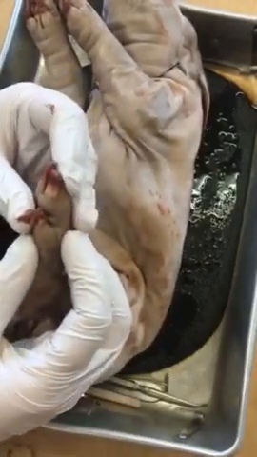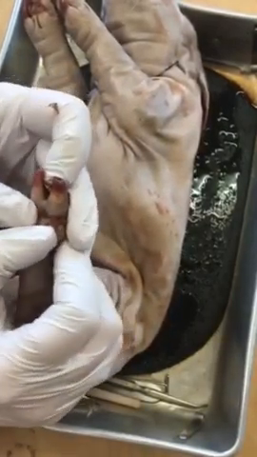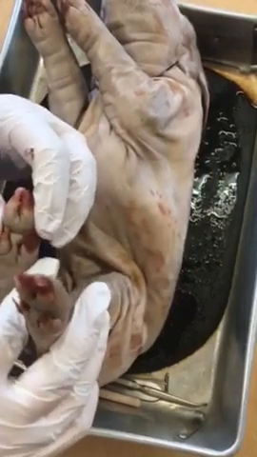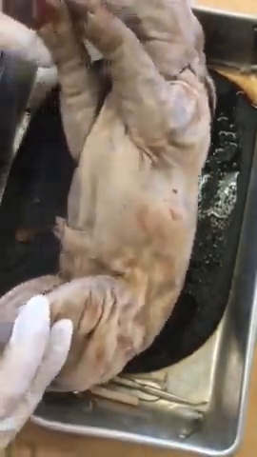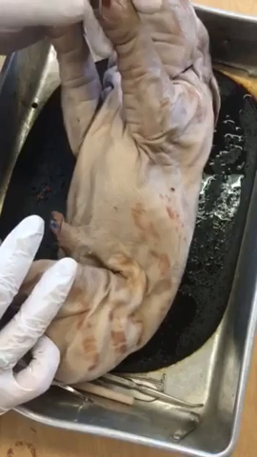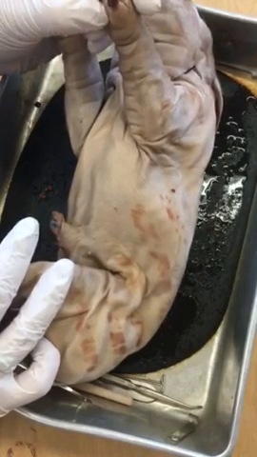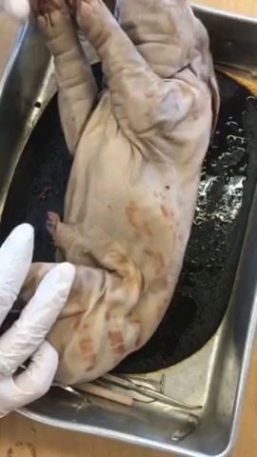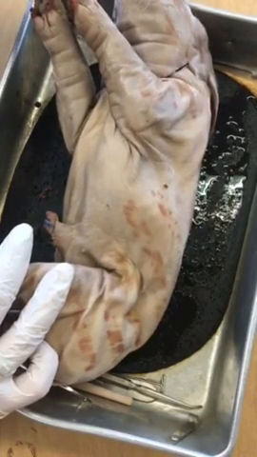But looking at the hind foot, how many digits do you see? I see 4. I have 1, 2, 3, 4. Same thing on this one, 4. So the hind feet have 4 digits. If we look at the front feet, they have 4 digits as well. 1, 2, 3, 4. So this is different than the human anatomy where we have 5 digits.